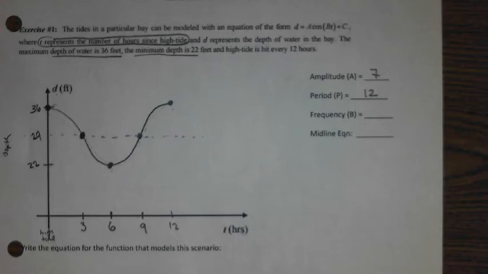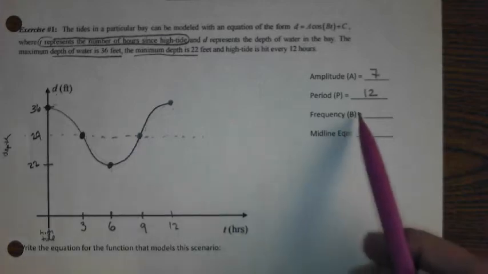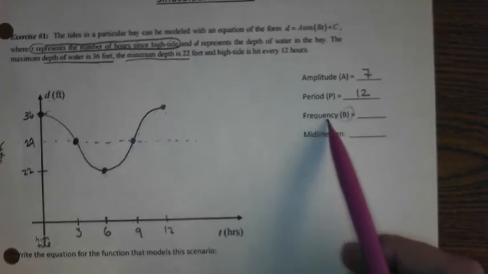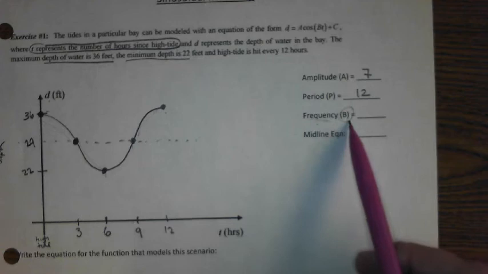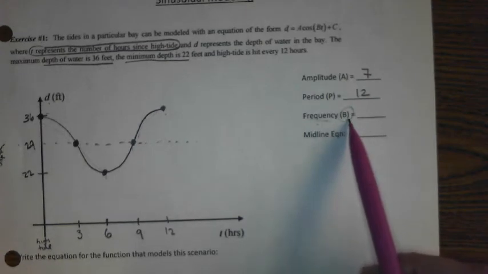We haven't talked about this yet. We've talked about B, obviously. B is your frequency. It's your number of cycles that occur in a given amount of time. There's more to come on that, so just focus on your B right now. But if you ever see frequency, frequency is just B. We'll talk more about it. It's come up lightly so far.